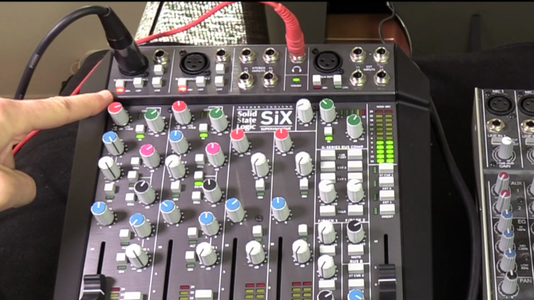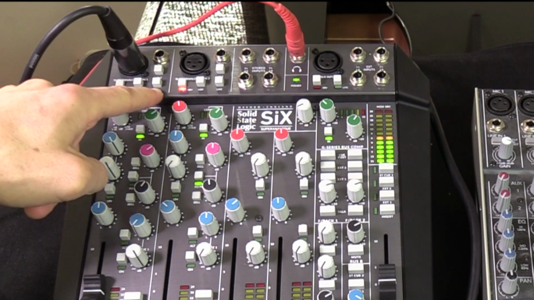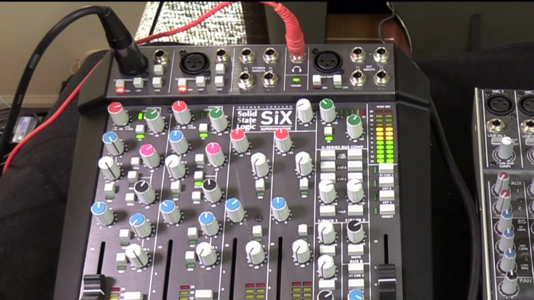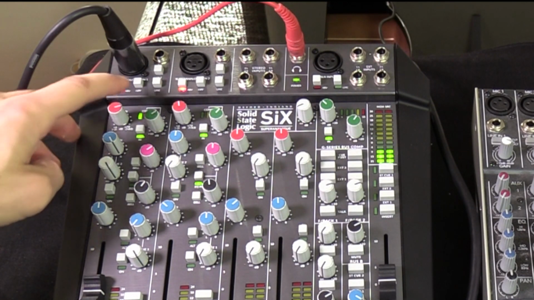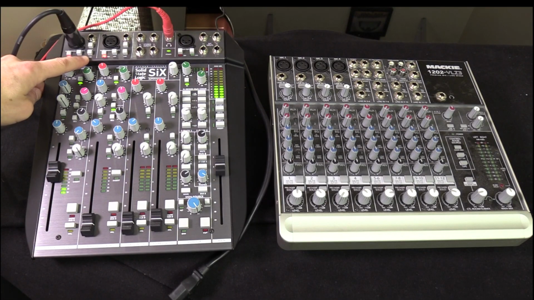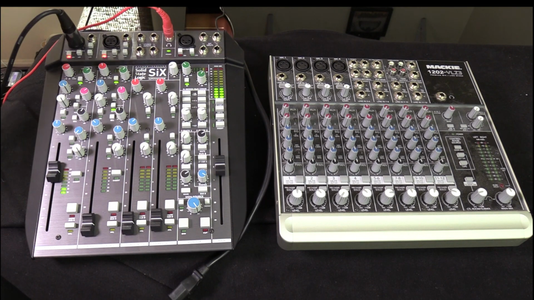Phantom power is currently engaged. You have a high-pass filter. You have a line input. I learned the hard way that if I engage this, you don't get any audio that comes through, and it's going to reintegrate everything there. And I did that, probably shouldn't have done that, but there you go. The line level cuts off the phantom and mic signal coming in.